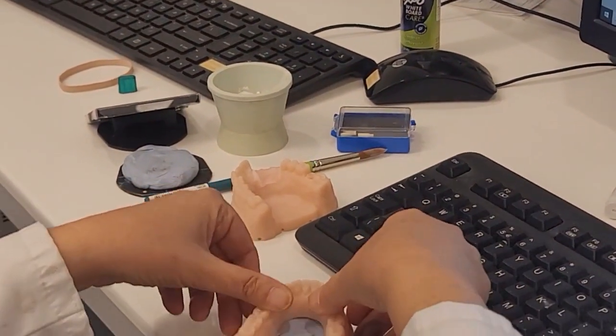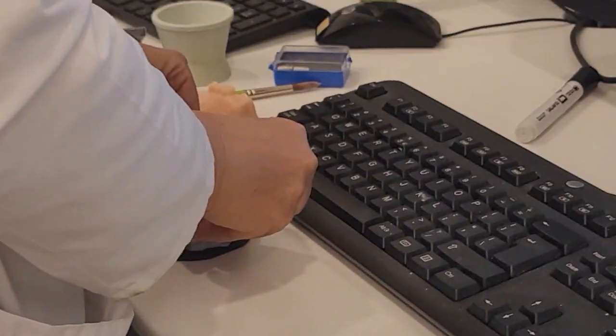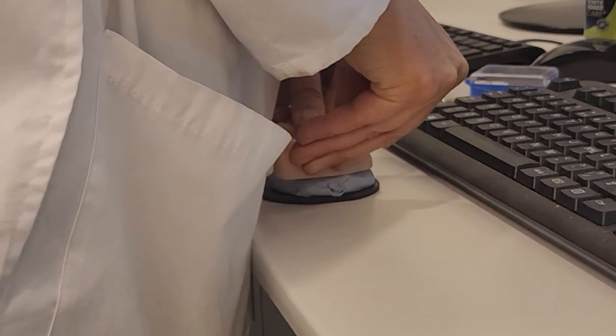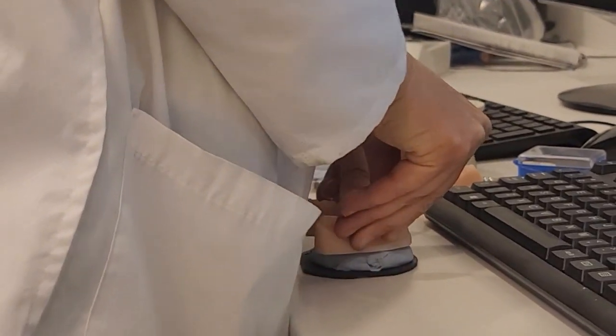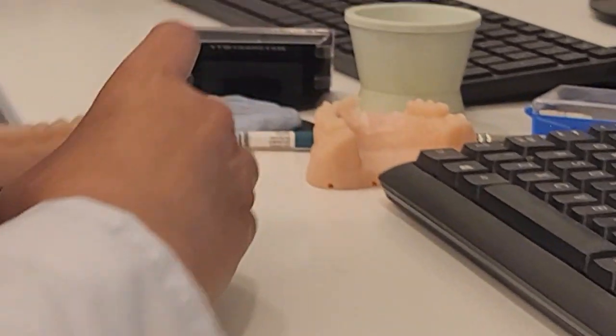I'm taking the lower, and I'll put it back into this plate, and make sure that it's stable in the plate, so when the scanner moves, it doesn't fall off, okay?